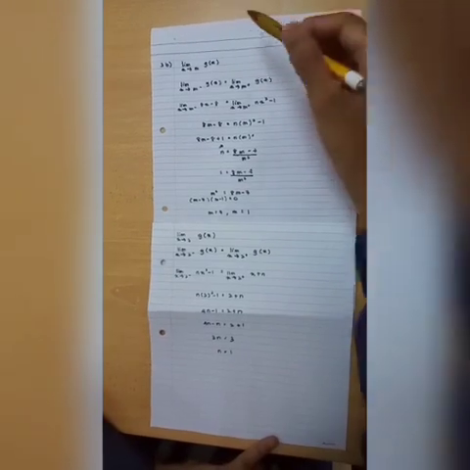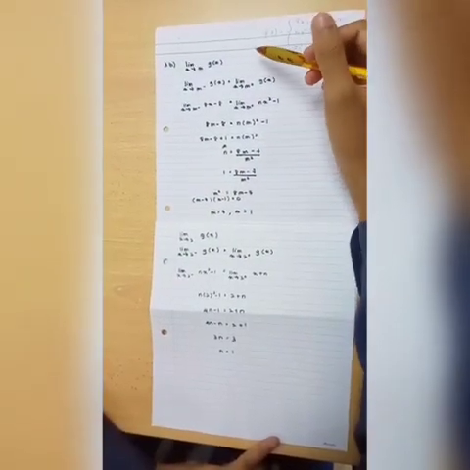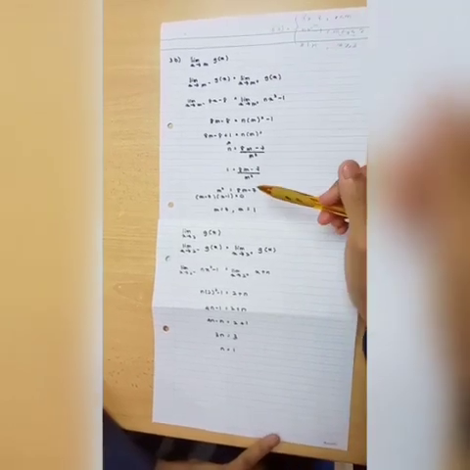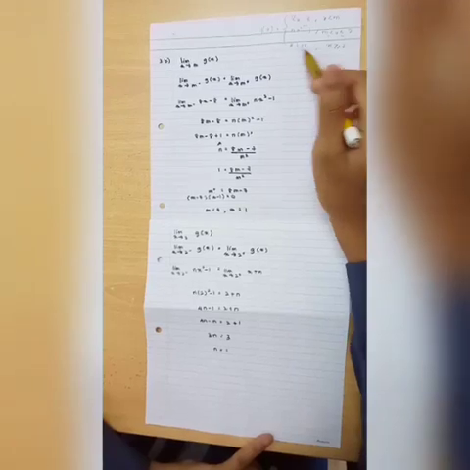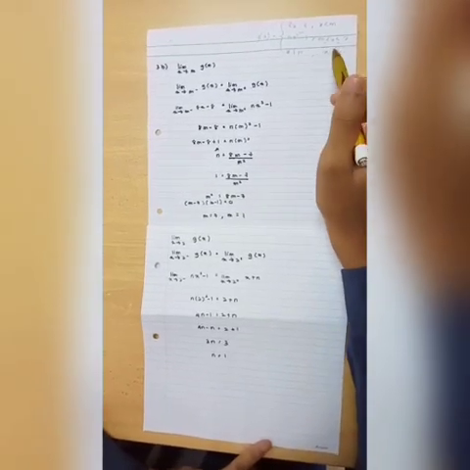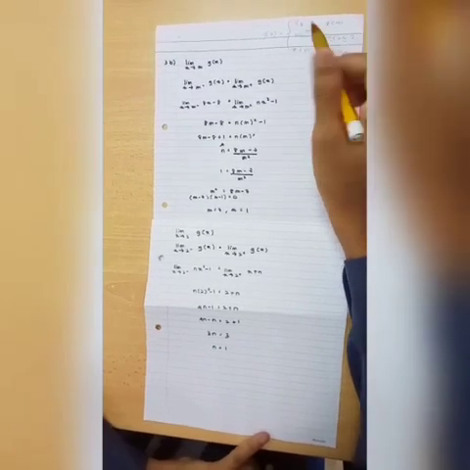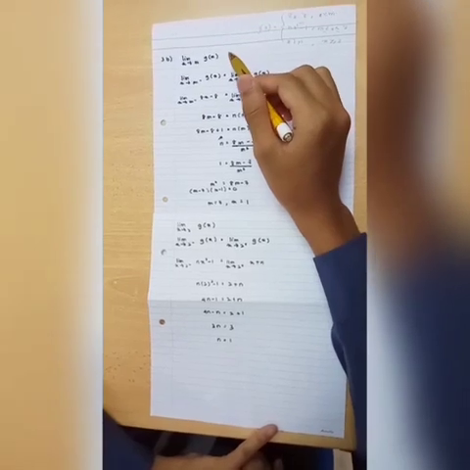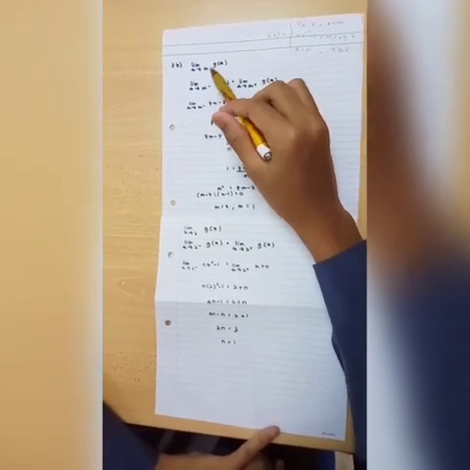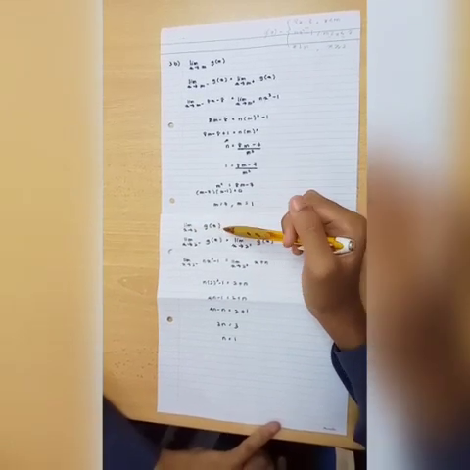Okay, then we go to question number 3b. Question 3b asks us to find the value of m and the value of n, which are terms in the equation. They give us that the limit of g(x) as x approaches m exists, and the limit as x approaches 2 of g(x) also exists.